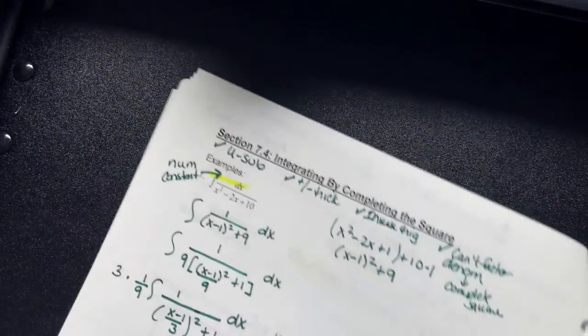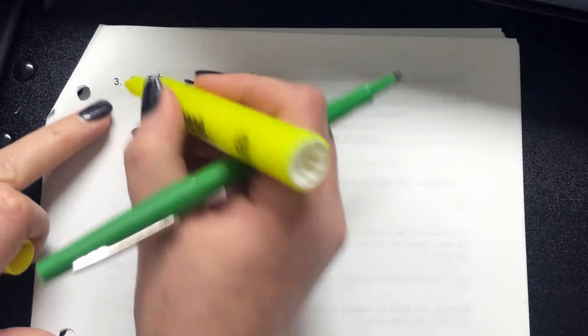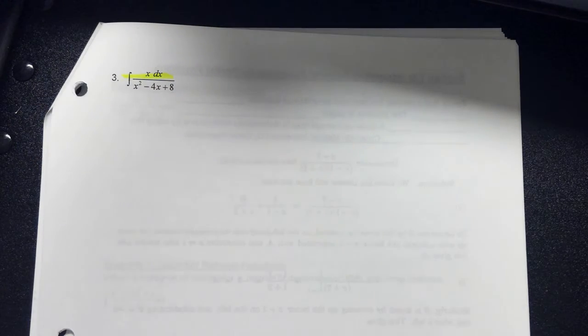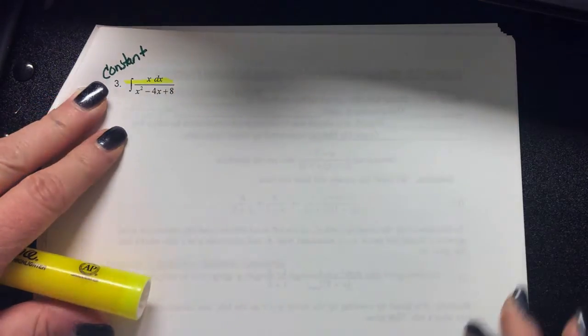Now let's take a look at example 3. What makes example 3 different than the other two? You have a what on the top? A variable. So right away, it's probably not going to be in the form of the other two where it's going to be an inverse trig. Again, you have to pay attention to whether that numerator is a constant versus a variable.